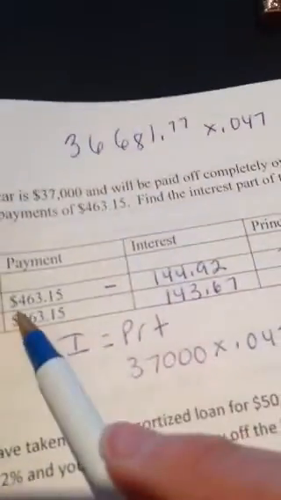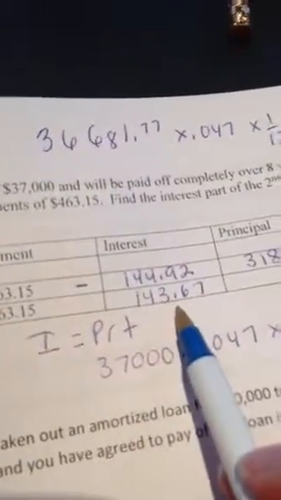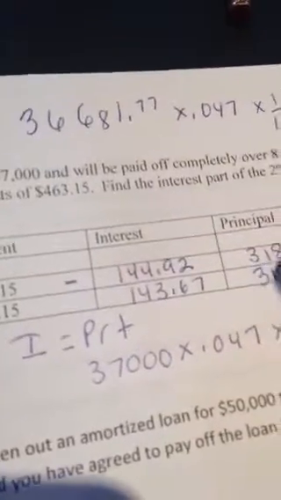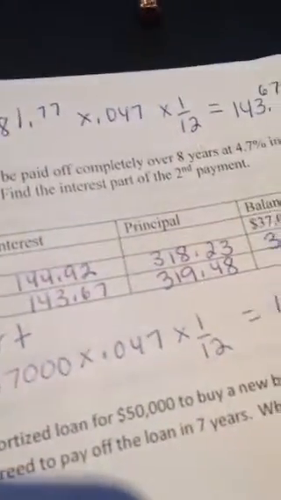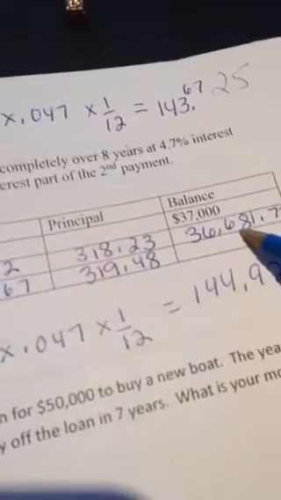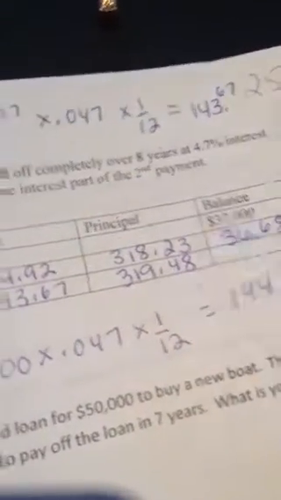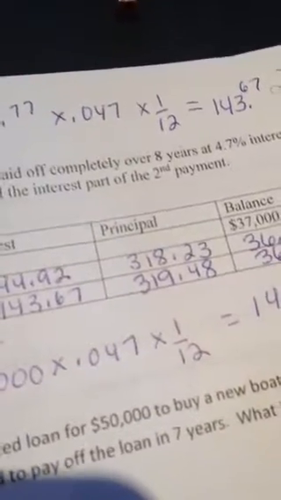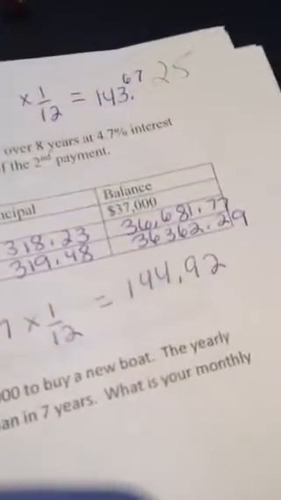Same thing, subtract your payment minus the interest. Now your principal is up to $319. So take your old balance, the 36,681, subtract the 319, and you'll end up with 36,362.29. You'll have to do that on my test, just like that. Okay? All right, number 9.